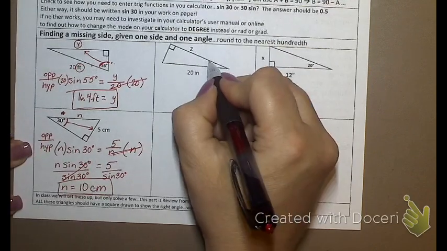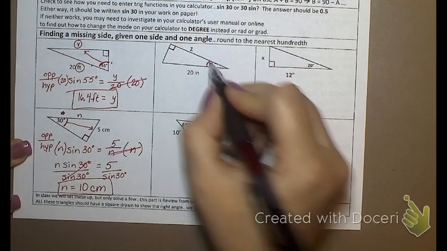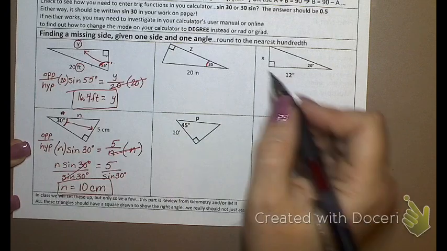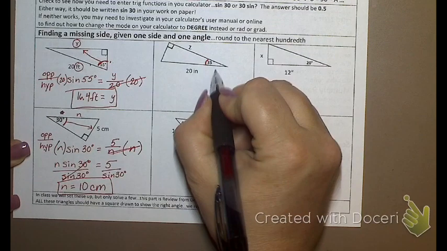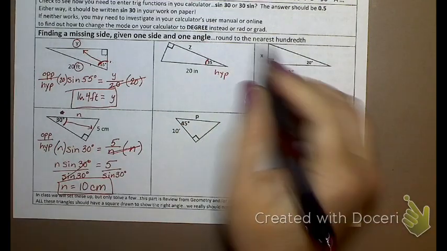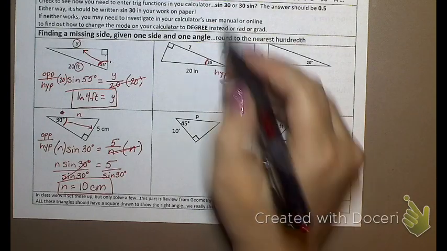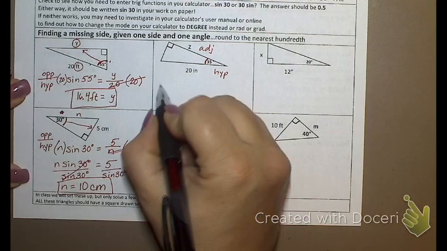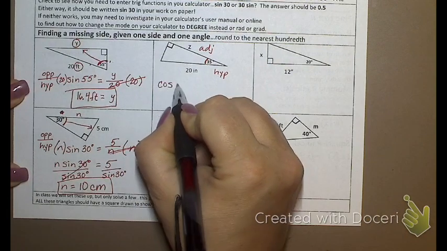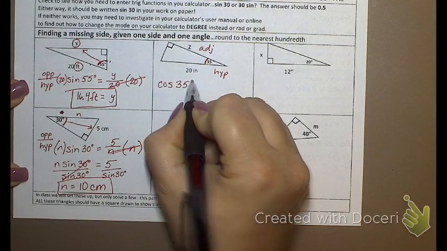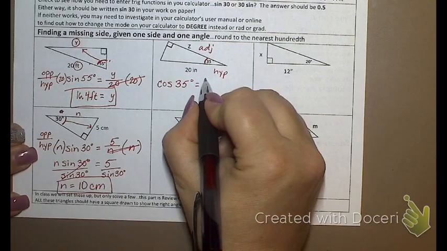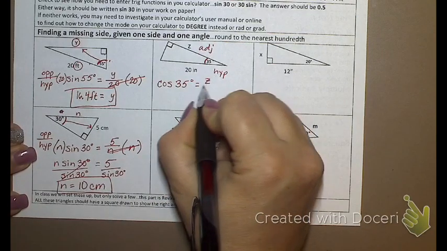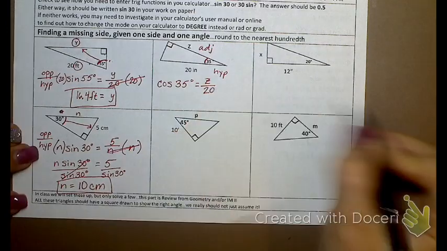Here's my angle. I have Z and I have 20. 20 is clearly what? Hypotenuse. What is Z with regards to 35? Adjacent. What uses adjacent and hypotenuse? Cosine. So I would say cosine of 35 degrees is equal to what's adjacent, Z, over hypotenuse, which is 20.